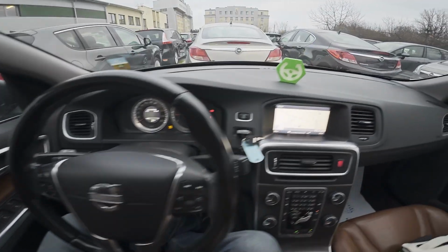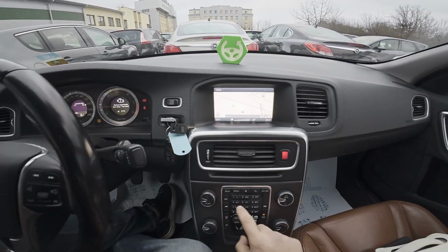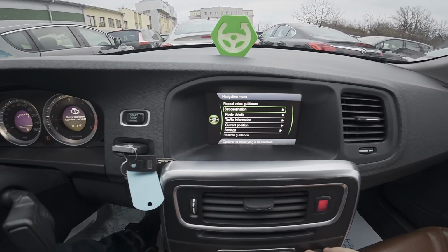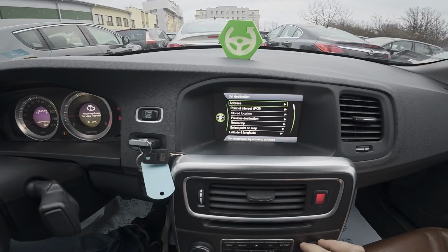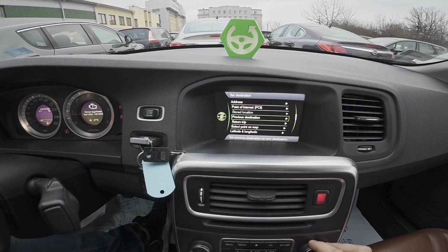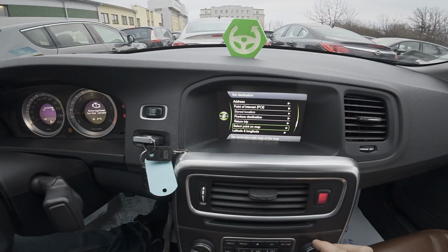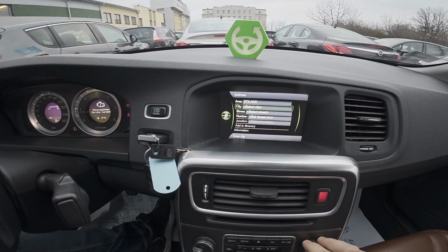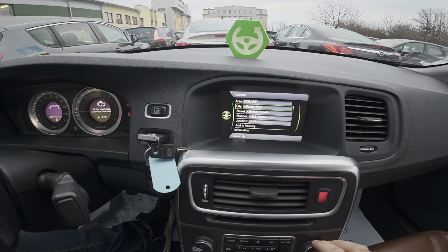In the beginning, take a look at the screen display and next go to navigation and menu. Now select set destination and select from address, points of interest, stored location, previous destination, return trip or more. Let's select address. First you select area and then city.